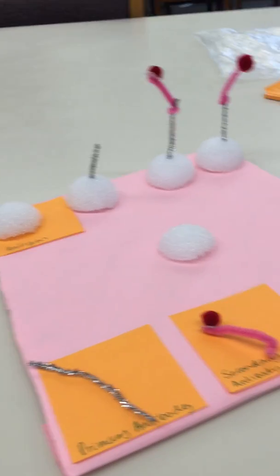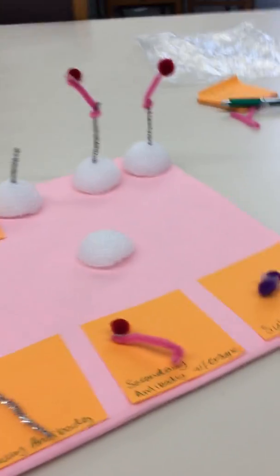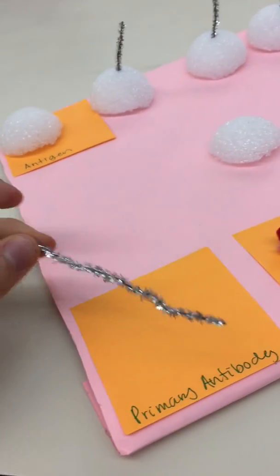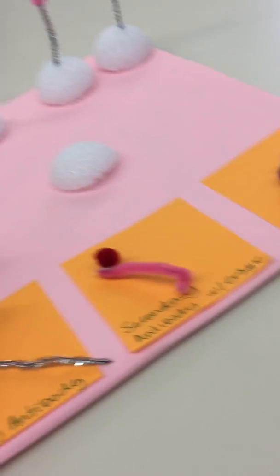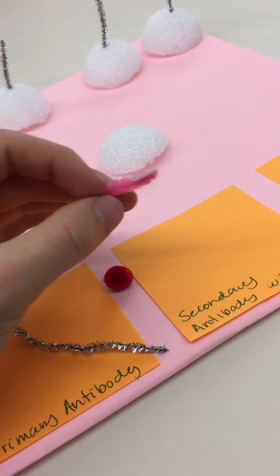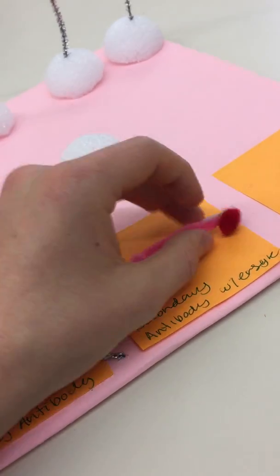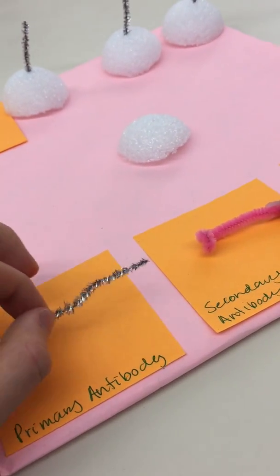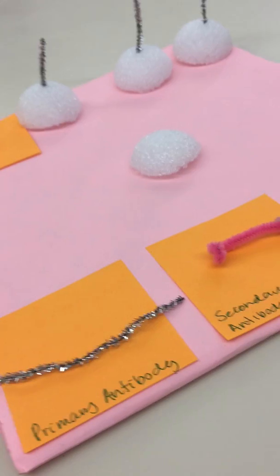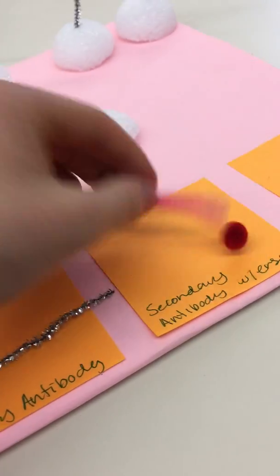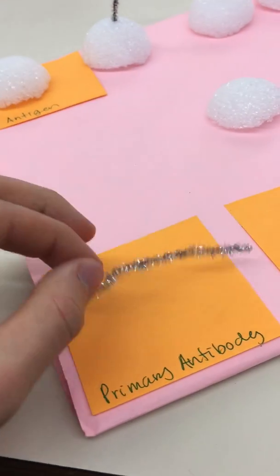The reason why the indirect ELISA test is cost-saving and flexible, the reason why it's cost-saving, is because you can have the same primary antibody and change up the secondary antibody if you want a difference in what it detects, or if you want a color change, like different visualization, you can have the same antibody with a different primary antibody.